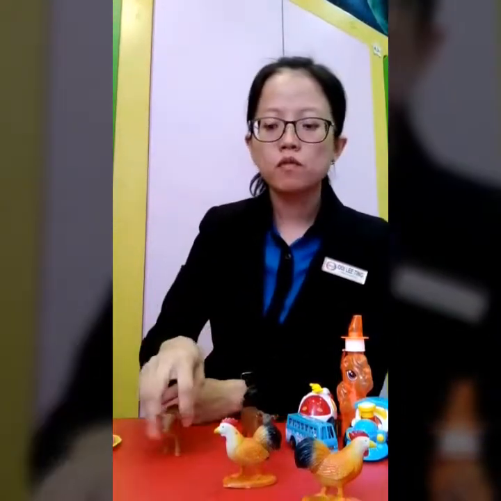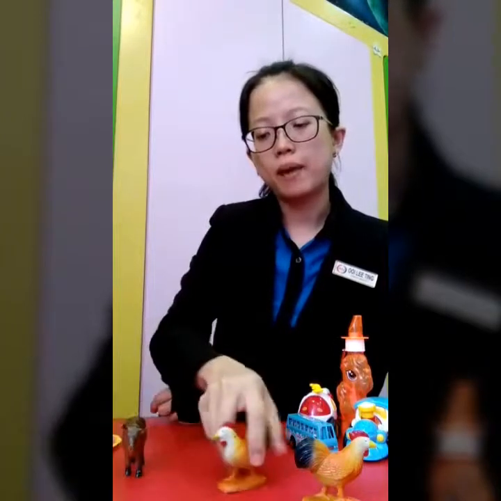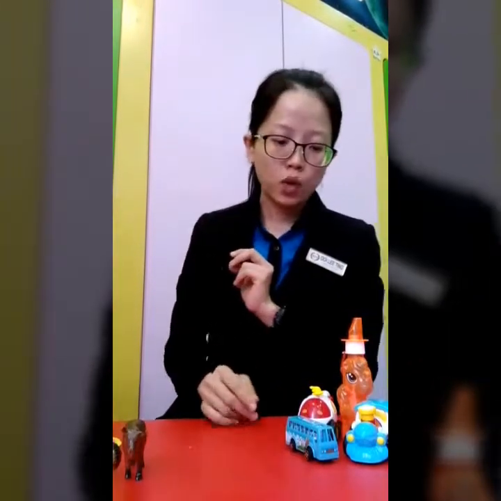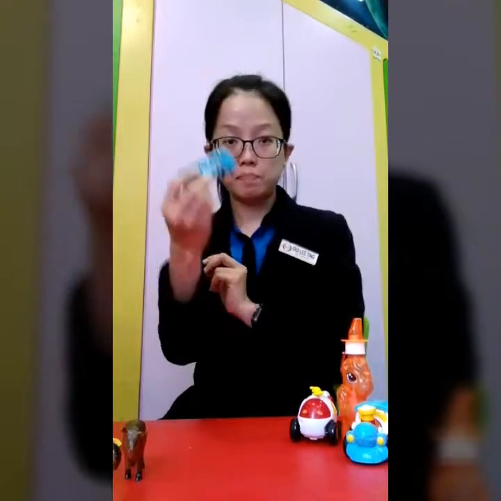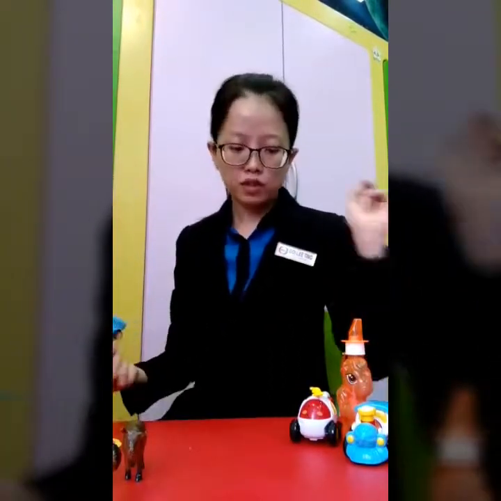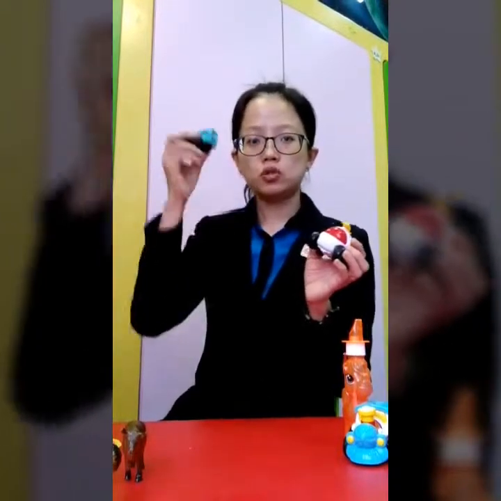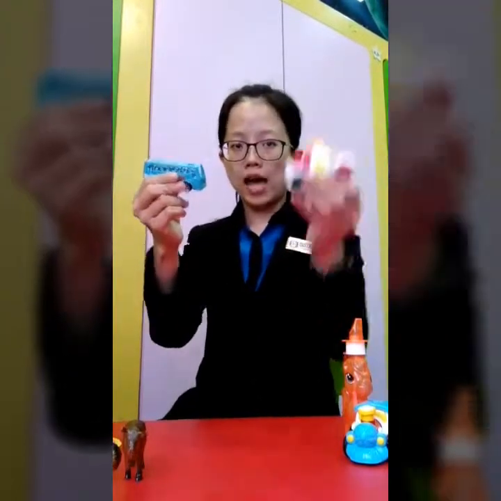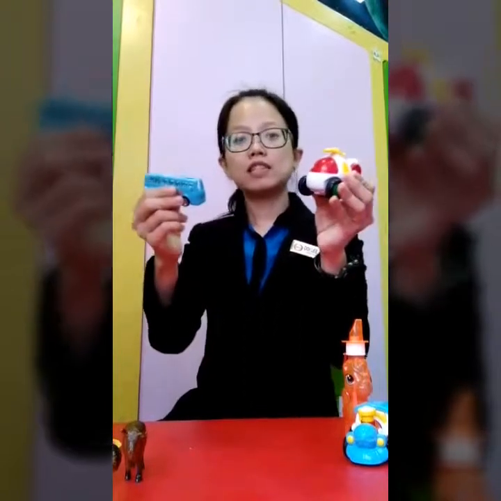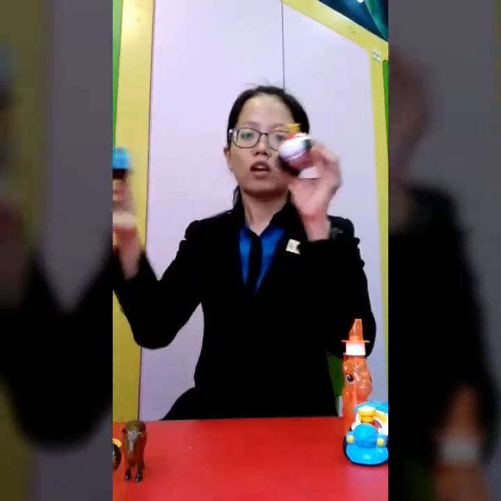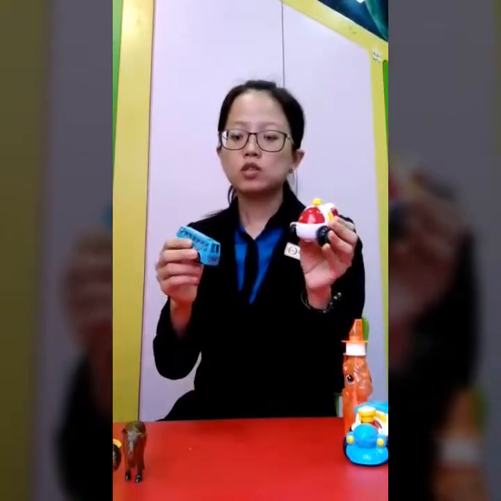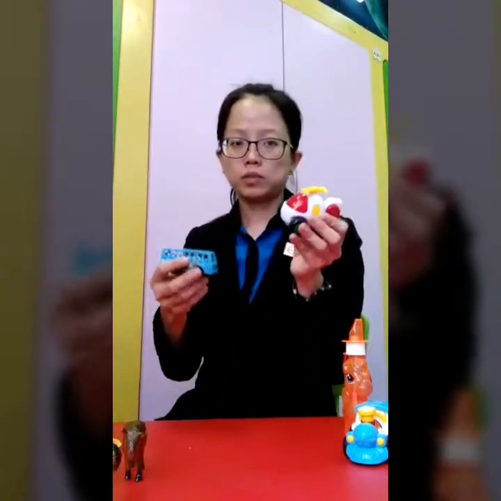And the next one, we will encourage parents to give choices for the children to encourage them to talk more. For example, you have the bus and you have the helicopter, so you will ask, do you want bus or helicopter? So definitely the child will say one of it that he wants.